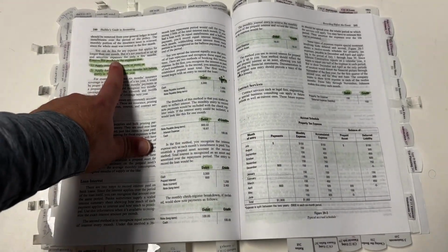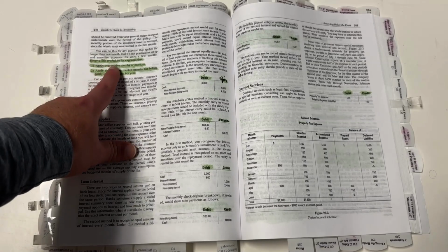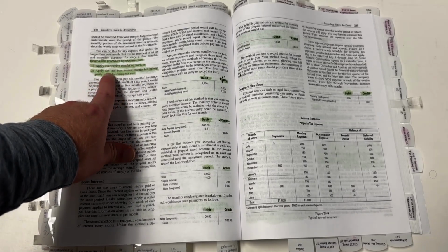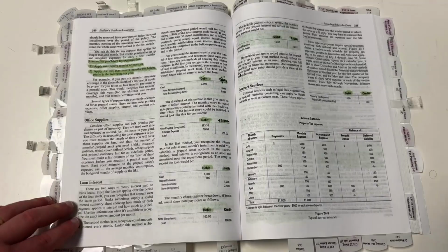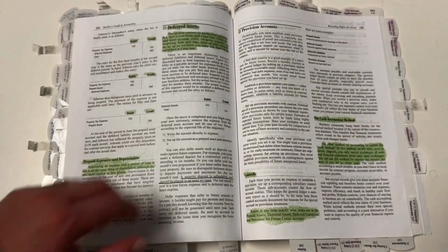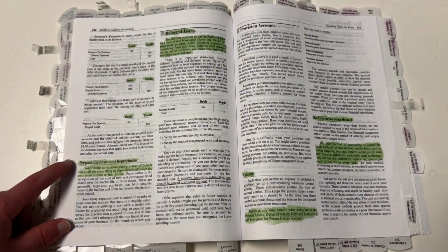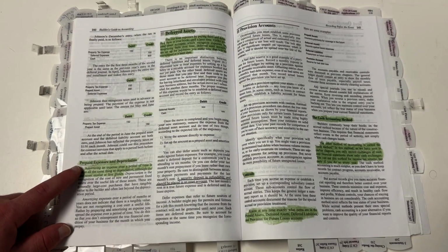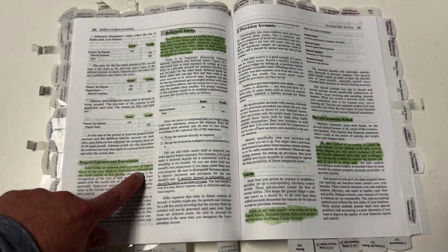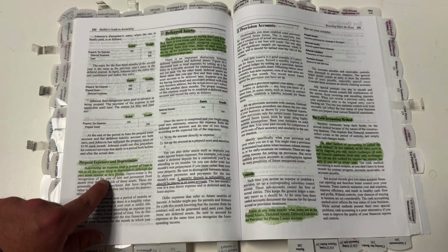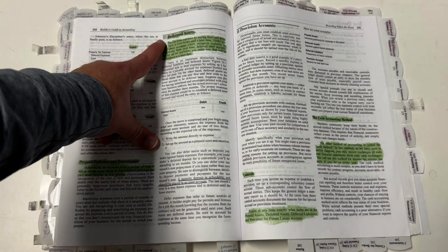Reserve this procedure for expenses that apply over 12 months or more, or apply for less than 12 months but belong partly in the following tax year. And then once again, they're going over the debits and credits here. Okay, right there again. Prepaid expenses and depreciation. Amortizing an expense over a period of time is not the same thing as depreciation, although the two seem similar at first glance. Deferred asset.